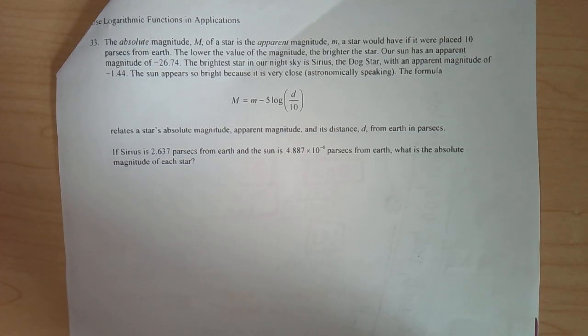Our sun has an apparent magnitude of -26.74. The brightest star in our night sky is Sirius, the dog star, with an apparent magnitude of -1.44. The sun appears so bright because it is very close, astronomically speaking. The formula relates a star's absolute magnitude.